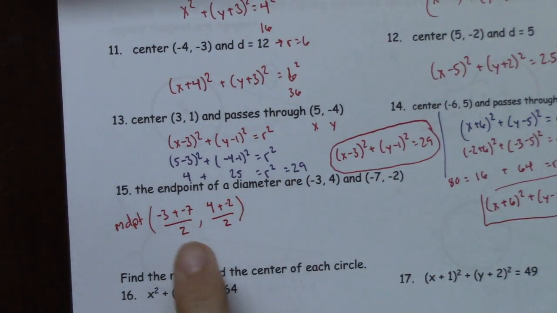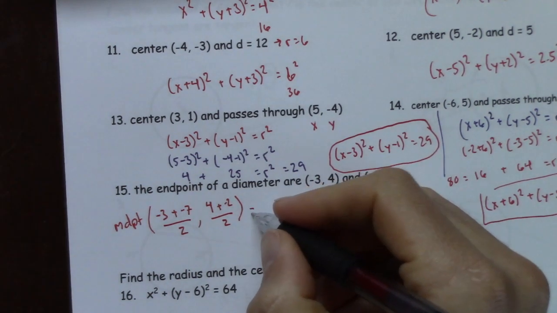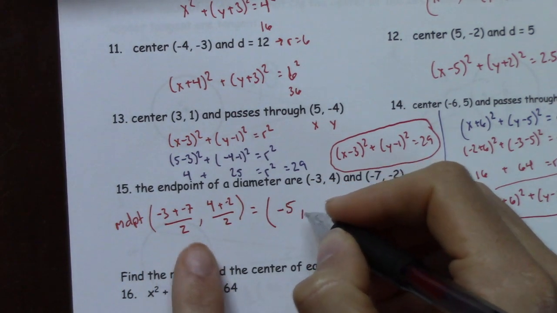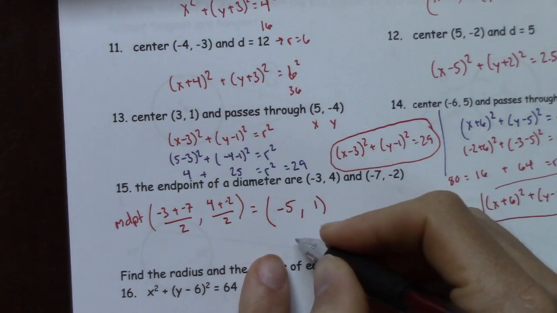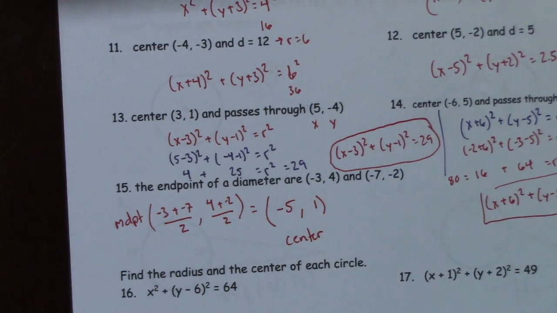I took my 2 x's, added them, divided by 2. I took my 2 y's, added them, divided by 2. You simplify that on down. Negative 10 over 2 is a negative 5. 2 over 2 is a 1. This is now your center. And then you can proceed your problem like normal.